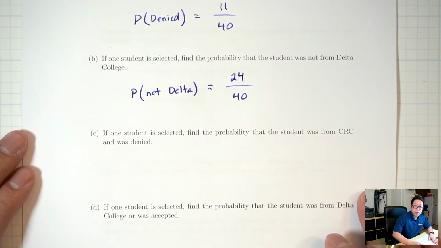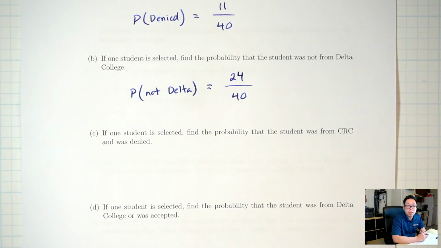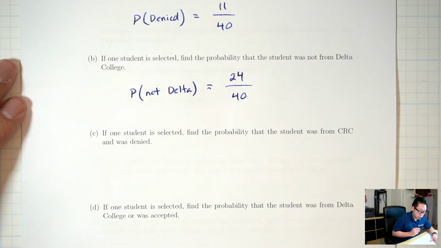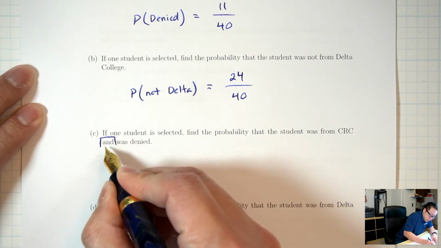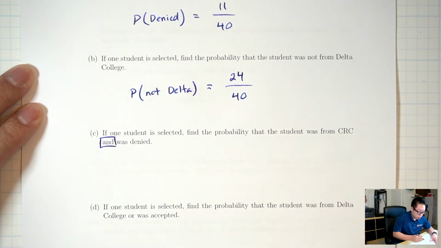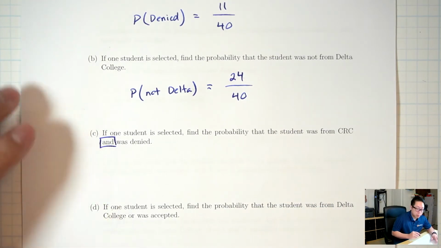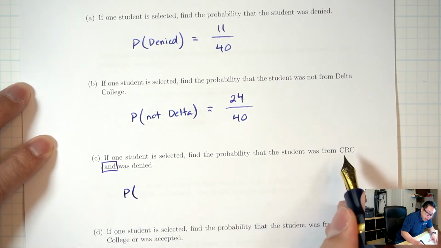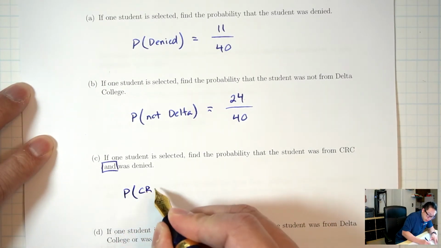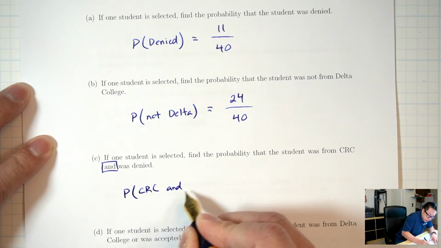Part C, if one student is selected, find the probability that the student was from CRC and was denied. This comes to the point of this lecture. We're going to talk about the difference between the word and and the word or. The word or we'll talk about in part D. So we're looking for the probability of CRC and denied.